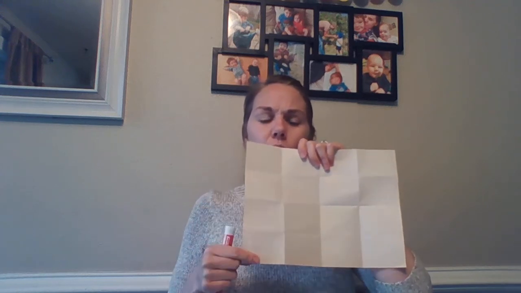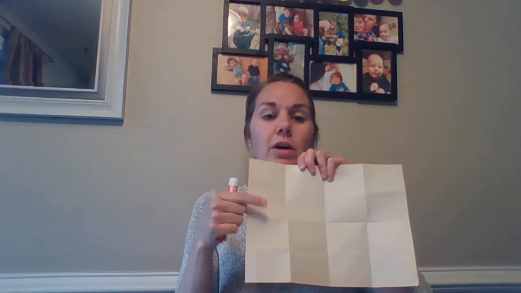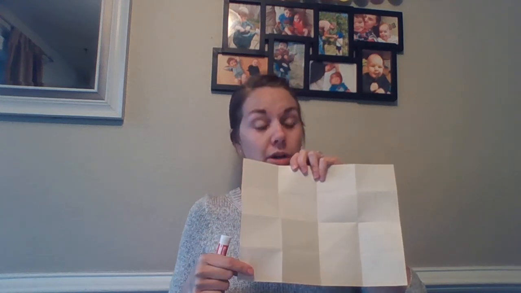So I have 16 equal pieces that my paper has been divided into. So now I would need to think about what 1/4 of that would be. Well, I know that I have 4 rows of 4. So if I colored in one entire row, I would have 1 of the 4 rows colored in.